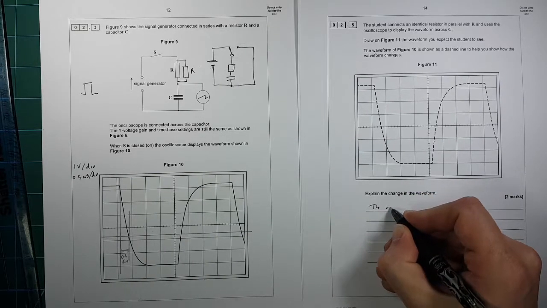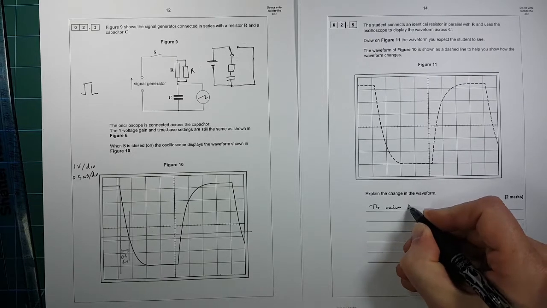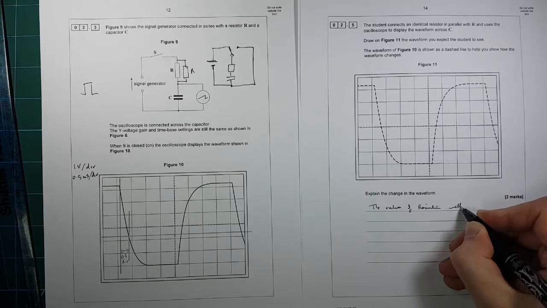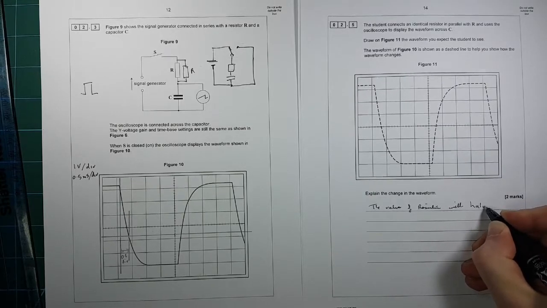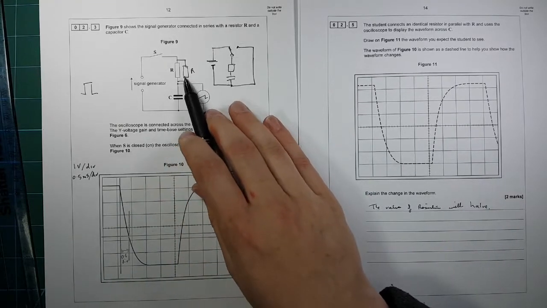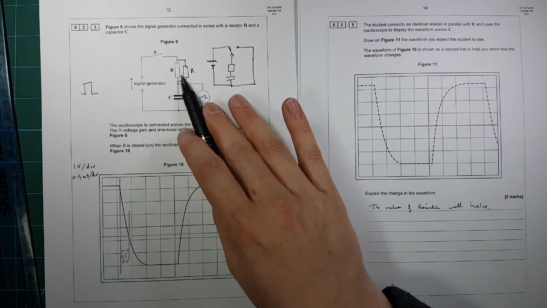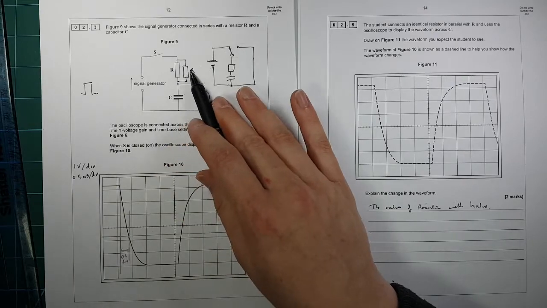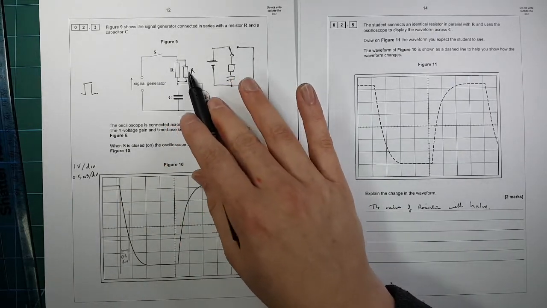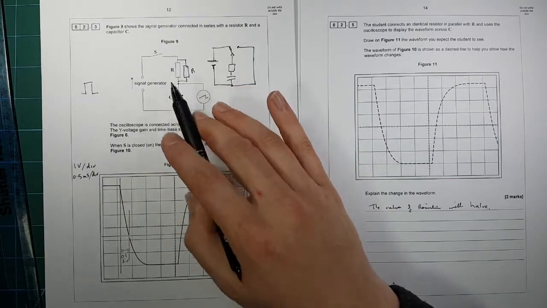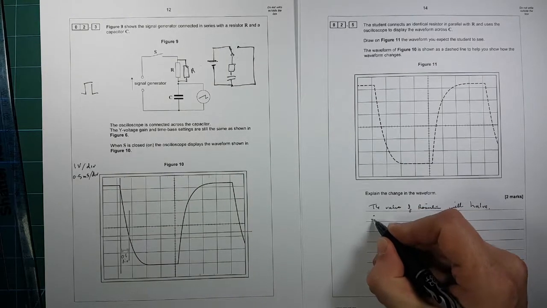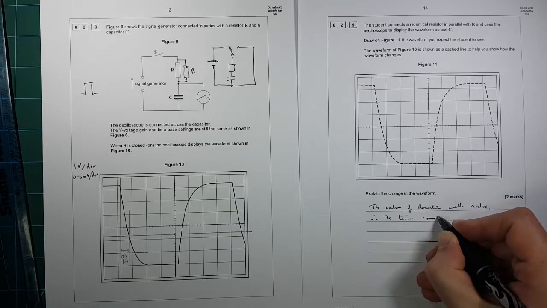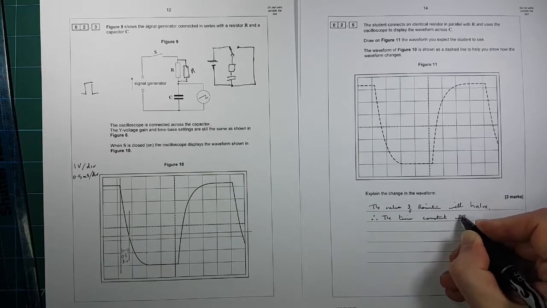The value of resistance will halve, because you've got two resistors in parallel, they are identical, so you just divide by the number of resistors there are, so that's R divided by 2. So our new value of R will be our original value of R divided by 2. Therefore, the time constant will halve.